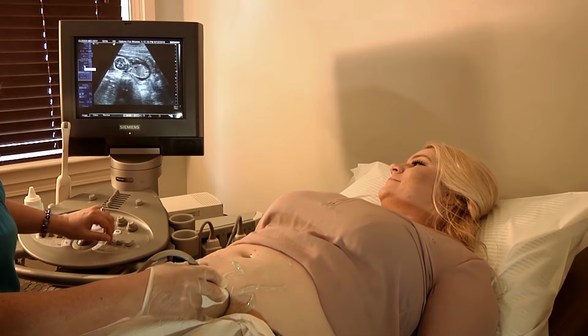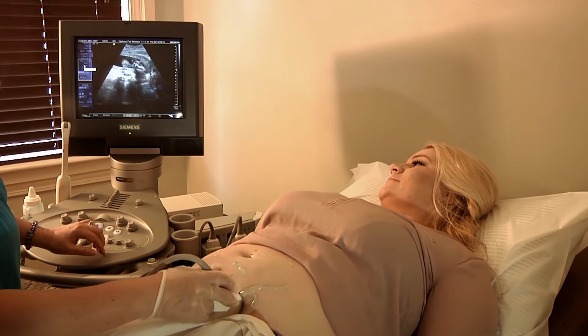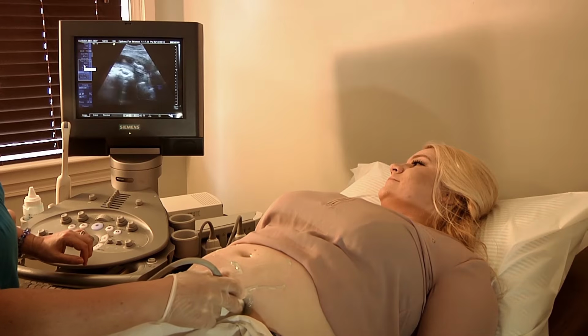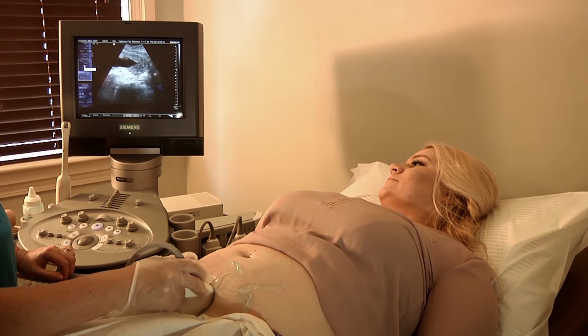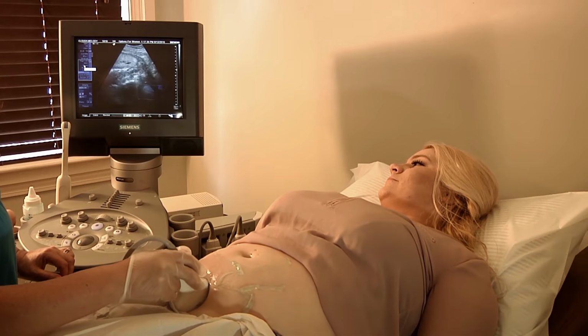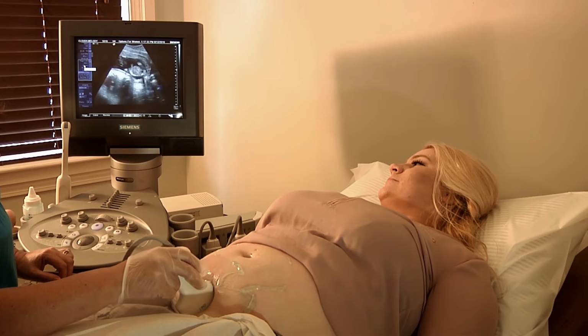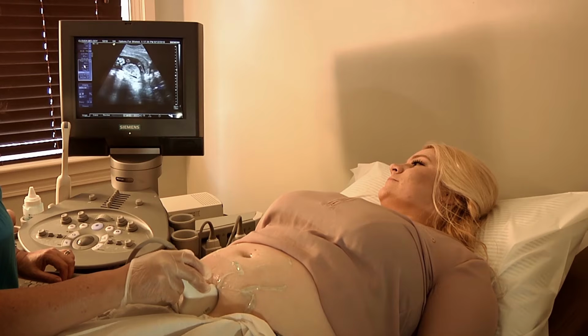So I'm gonna do my sweep. So I'm gonna make this a little smaller. She's sweeping to the right, and now she's, wait. Oh, look what I saw. That was umbilical cord. Going all around.